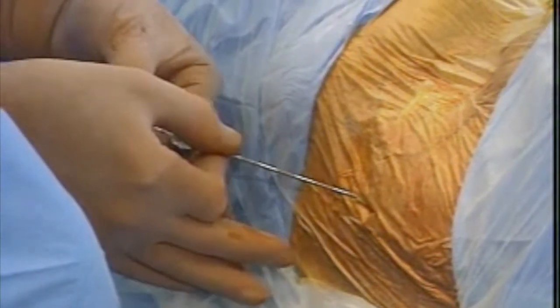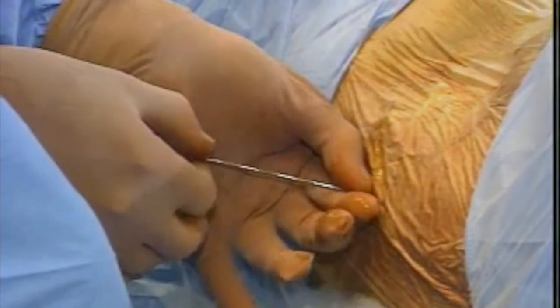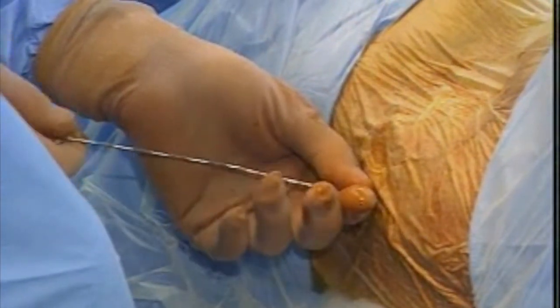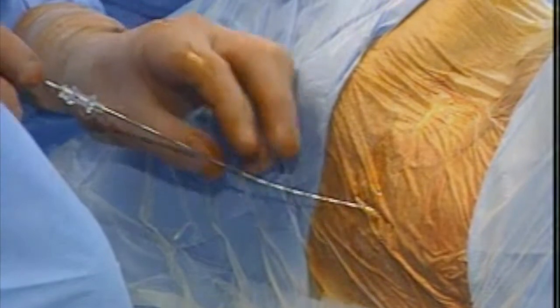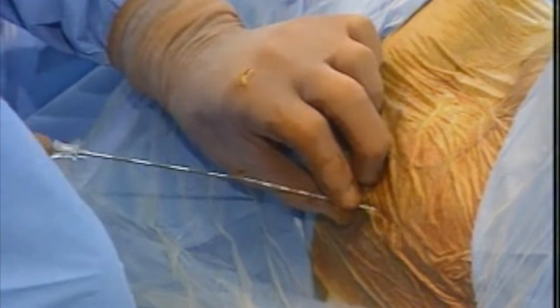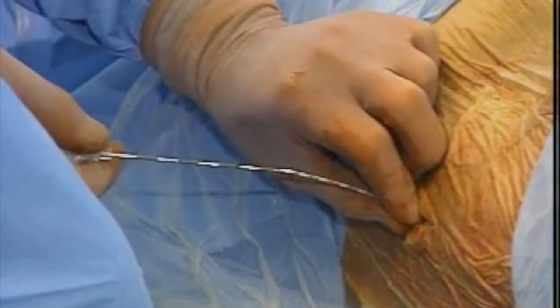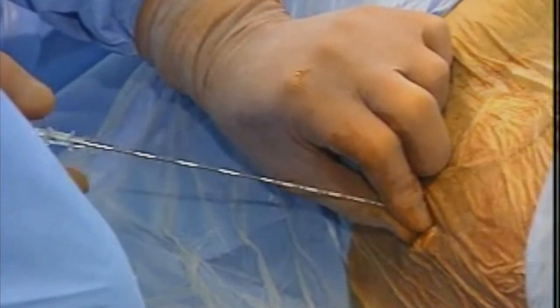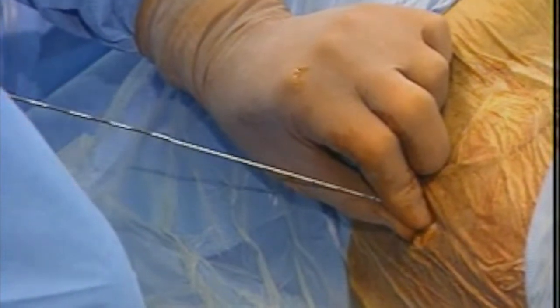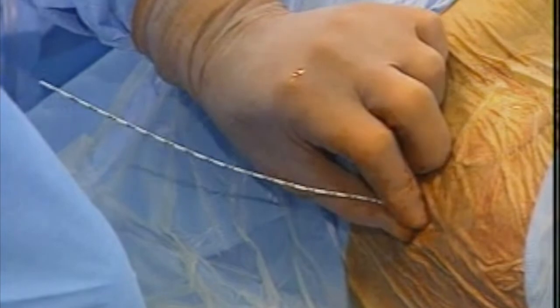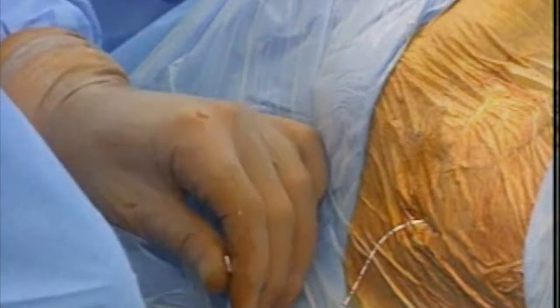Then grasp the catheter near the exit site and carefully slide the needle to the end of the distal catheter. While still holding the catheter close to the entry point, slowly withdraw the introducer needle and guide wire together. This prevents the needle tip from damaging the catheter during guide wire removal.